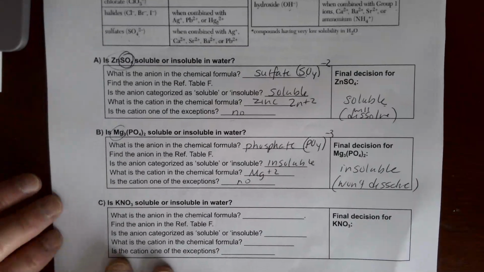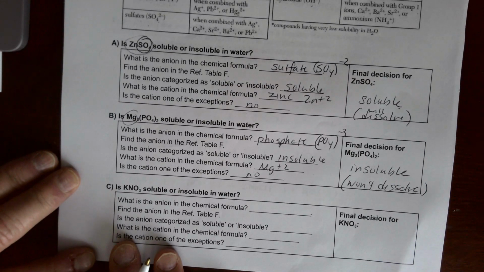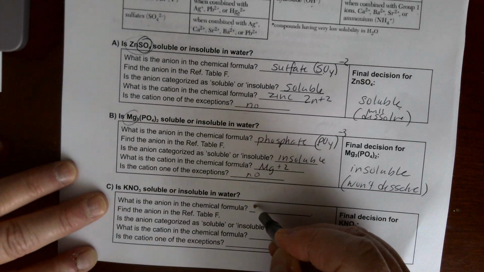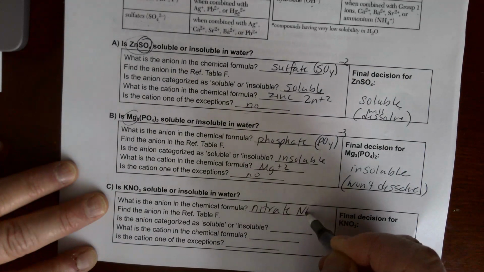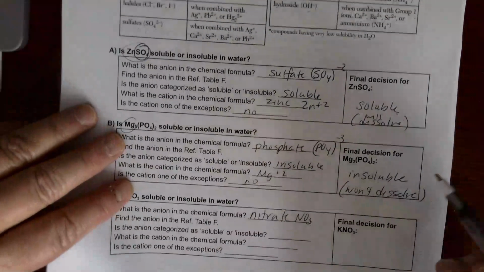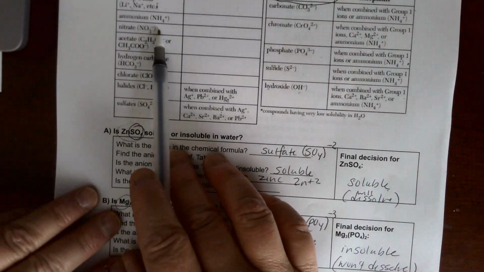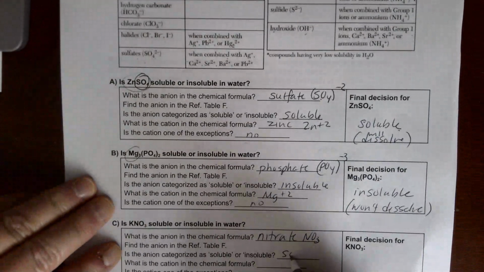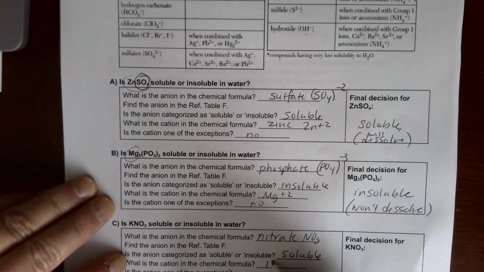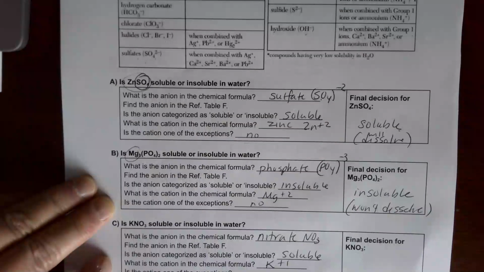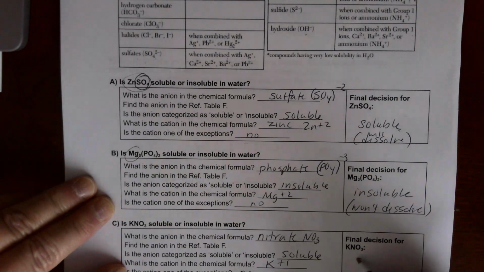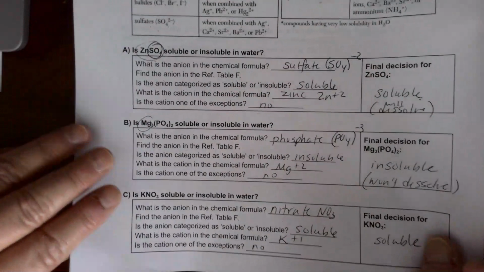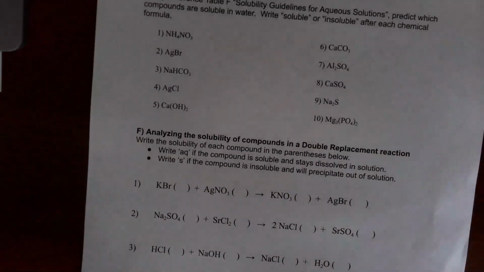All right, let's take a look at KNO3. Is KNO3 soluble or insoluble? The anion here is NO3 nitrate. Find the anion in reference table F. It is up here, right here. It is listed as a soluble ion. The cation is K+1 potassium, and it is not an exception. There are no exceptions, so the final decision here is that it is soluble. It will indeed dissolve.